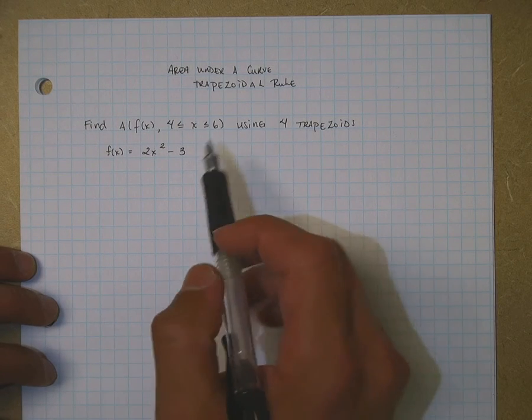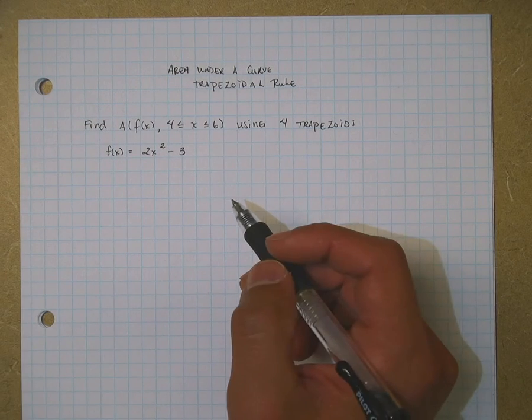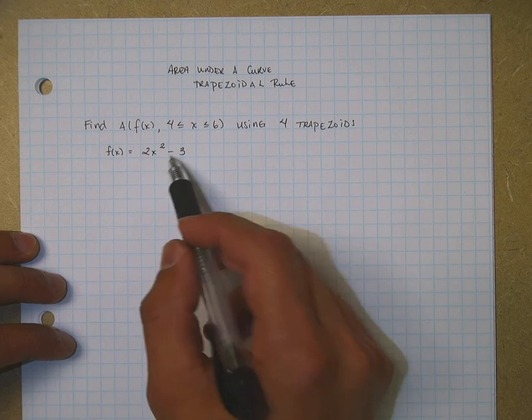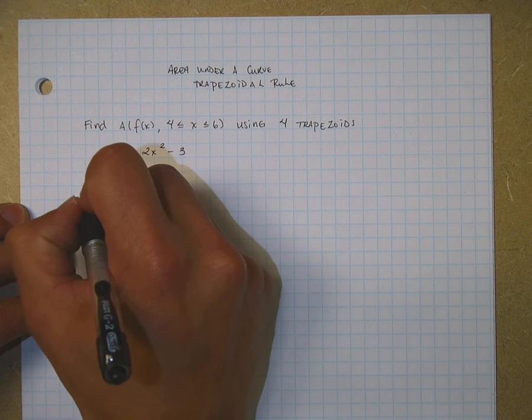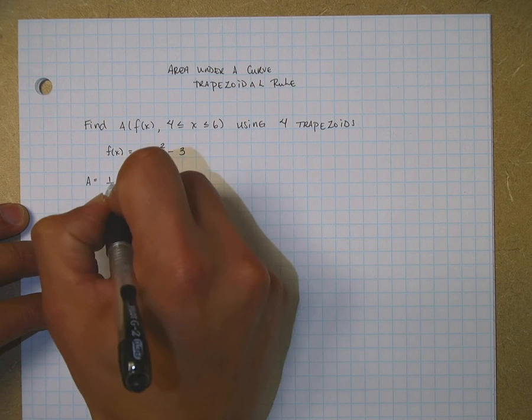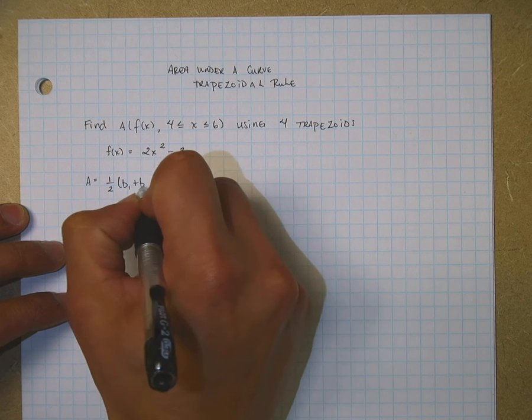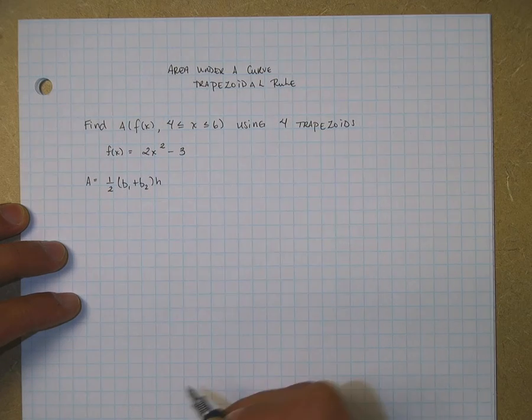Hey guys, I want to talk about using the trapezoidal rule to find the area underneath the curve, in this case 2x squared minus 3. So let's start off with the area of a trapezoid, and you guys probably already know it: 1/2 times base 1 plus base 2 times the perpendicular height.